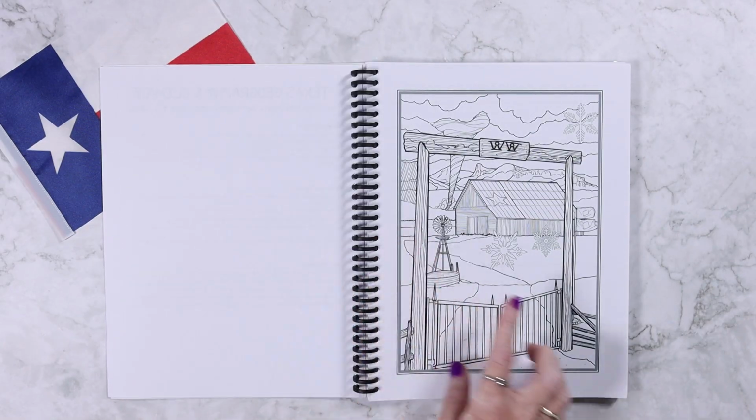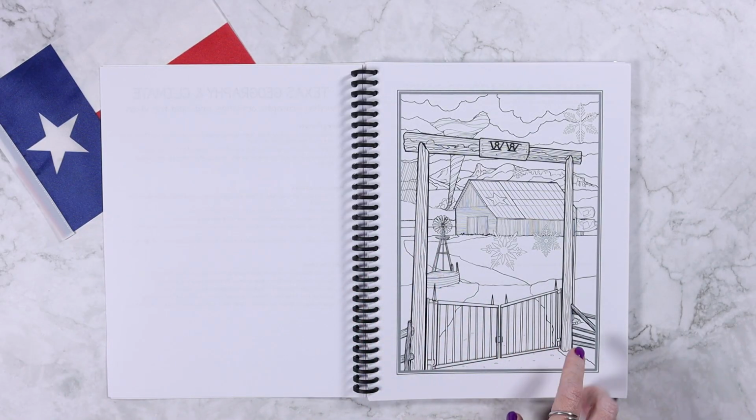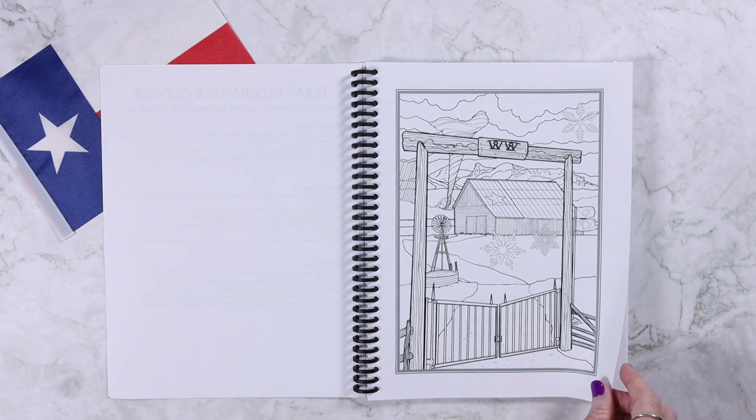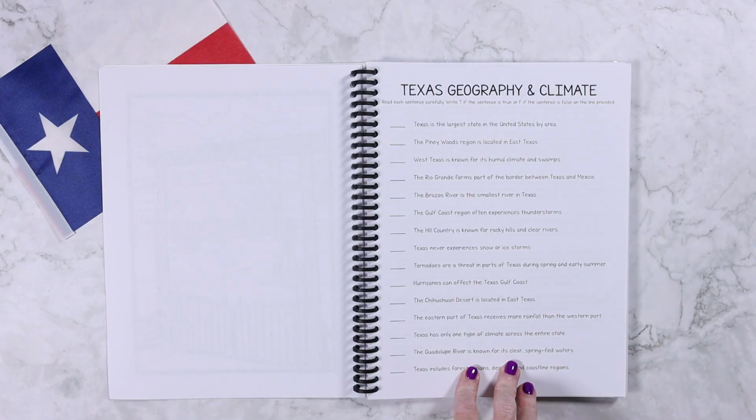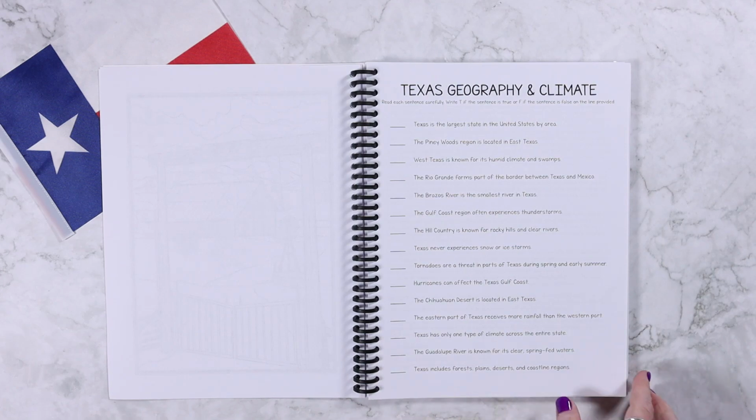There's also going to be a coloring page for each and every lesson. My favorite thing to do with these is have my daughter color while I'm doing the reading passage aloud. And then there is some sort of comprehension page. It's normally true and false. So they're going to read these sentences and just mark a T for true or an F for false.